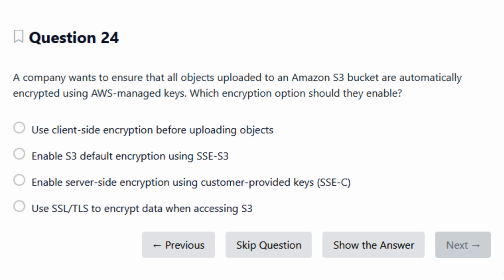Here are a few clues to guide your thinking. Pay close attention to the phrase AWS managed keys. That immediately rules out options where the customer provides or manages the keys themselves. Notice the word automatically. This means the solution should work by default, even if someone uploads an object without specifying encryption settings. Ask yourself, which S3 feature enforces encryption at rest for every object placed in a bucket without requiring client-side changes?